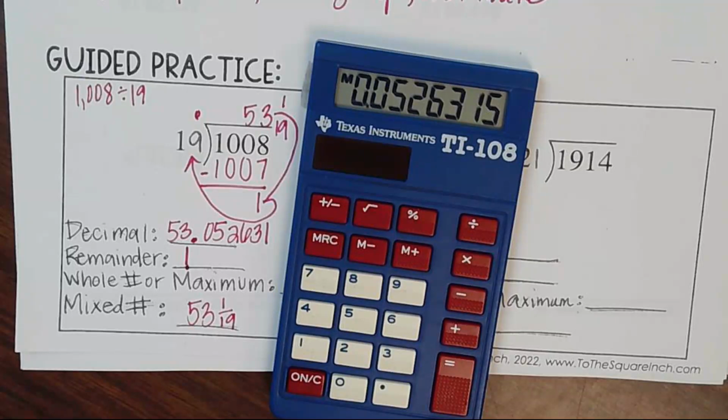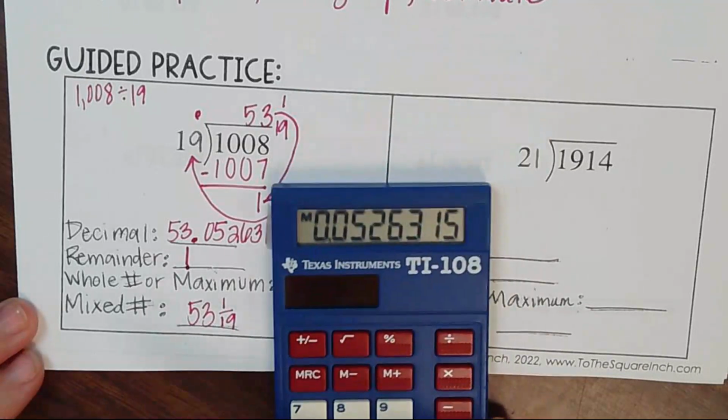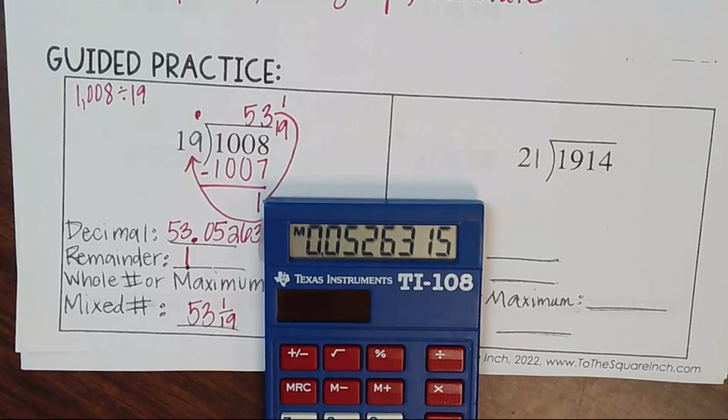Anybody notice anything about that? It's the same thing as the decimal form, except for the tens and the ones. Because did we put the 53 in? That's just a trick for later on.